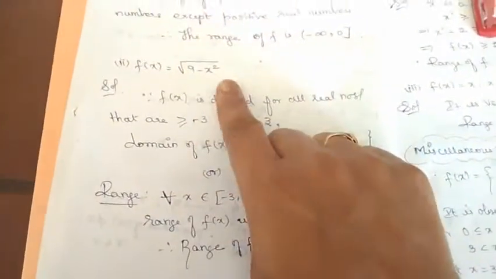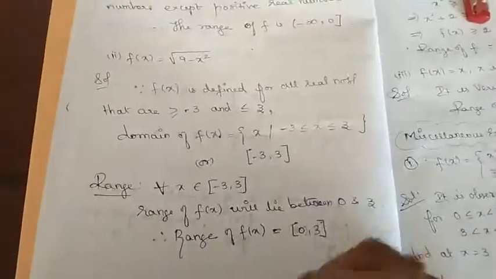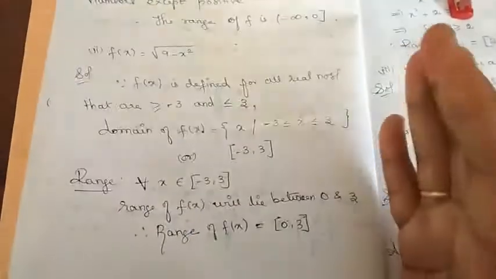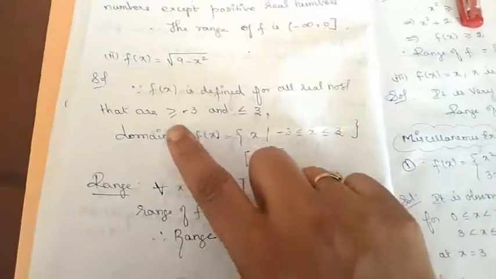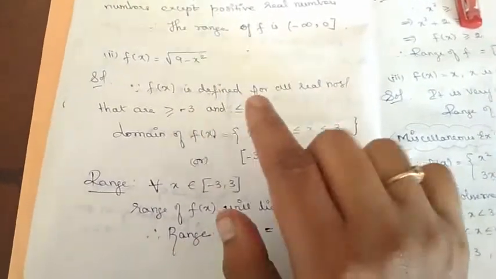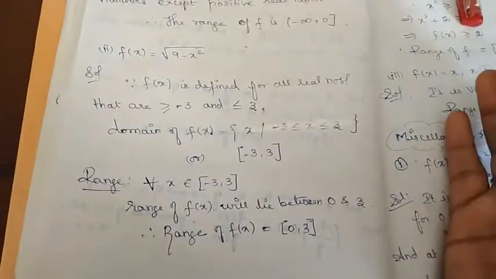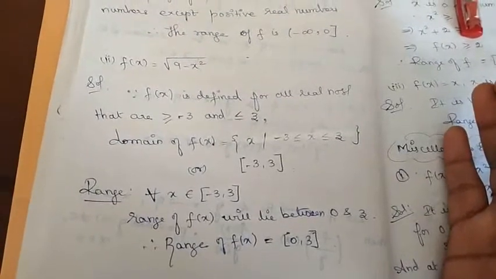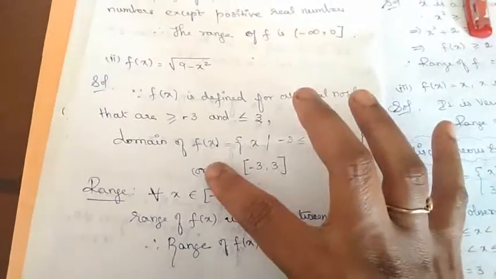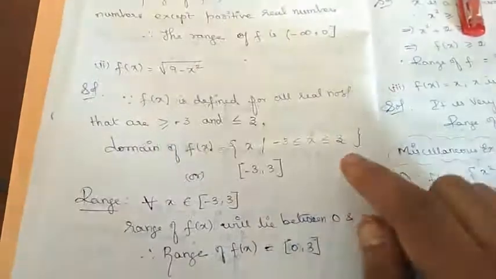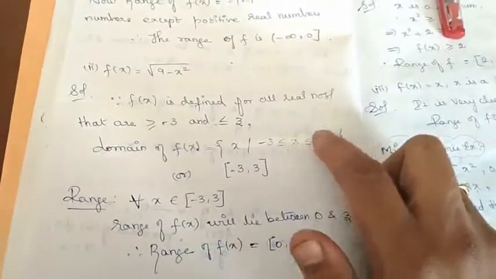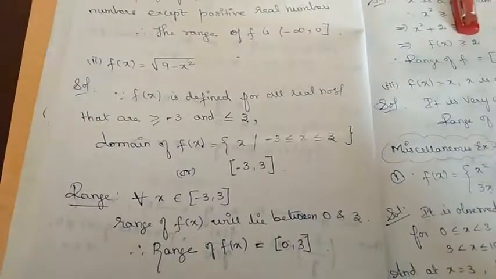Square root of 9 minus x square. Here f of x is defined for all real numbers, that is x greater than or equal to minus 3 and less than or equal to 3. Right, so the domain of f of x is the set of all x such that minus 3 is less than or equal to x less than or equal to 3.